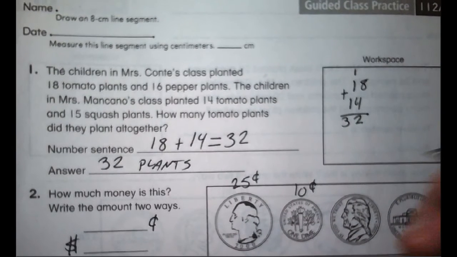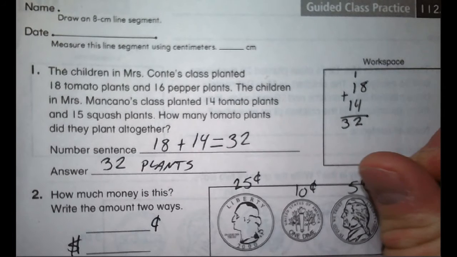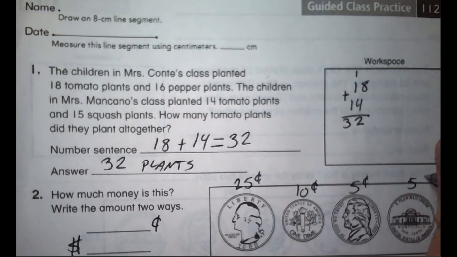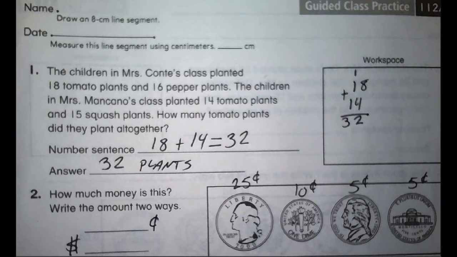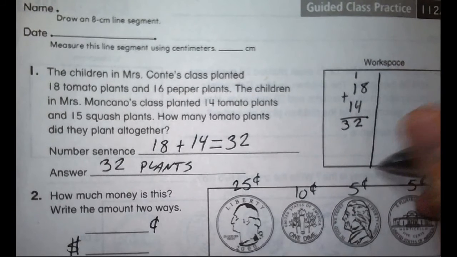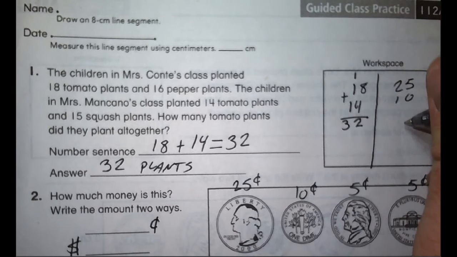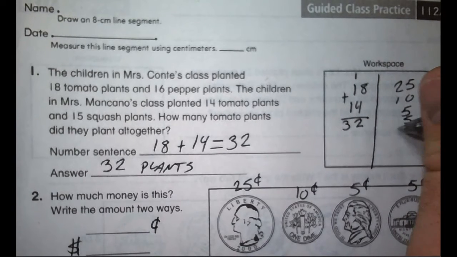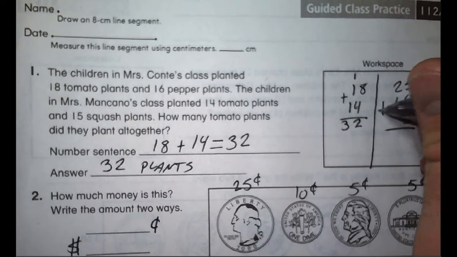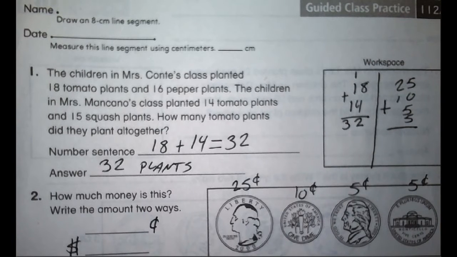5, and then 5. Okay, so we don't have a little workspace here to do our adding, so what we're going to do is we're going to go to our workspace up here. And we're going to add our 25, our 10, our 5, and our 5. Okay? So, let's go ahead and start on our right side here. We always start on the right side with our addition. We've got 5 plus 0. Well, 5 plus 0 is going to be 5, because you can't add 0 into anything.